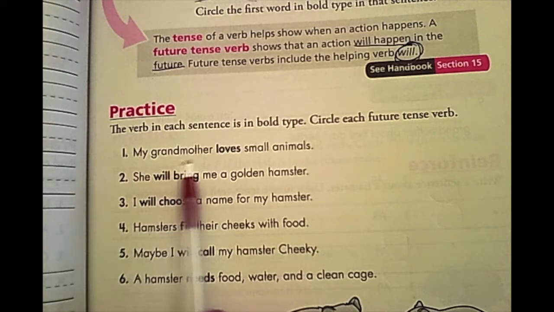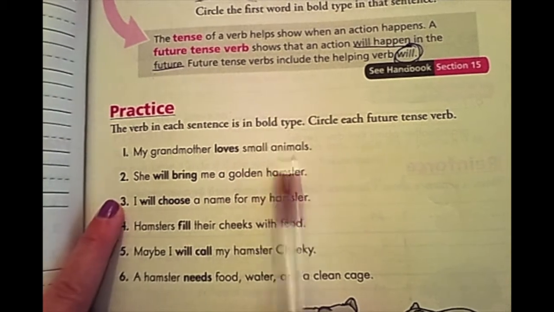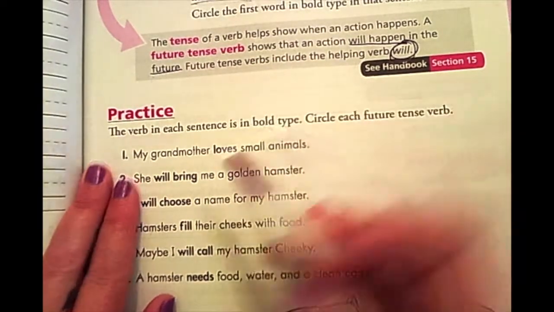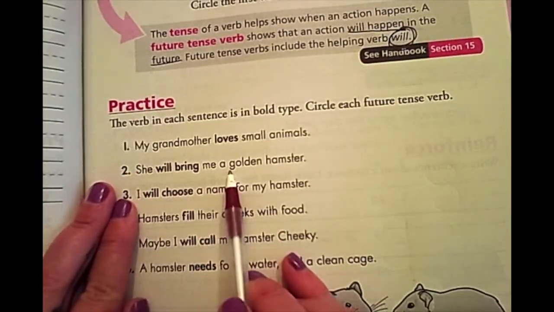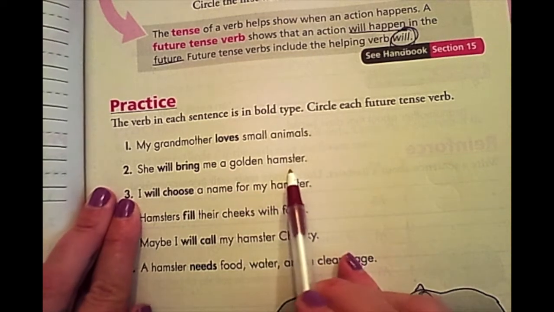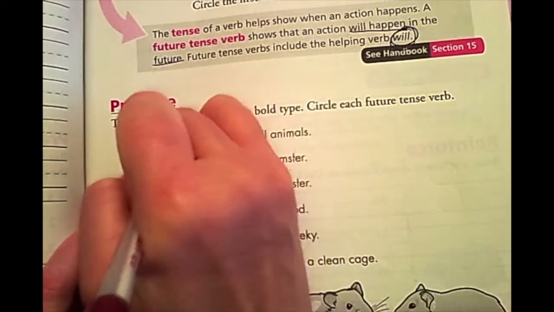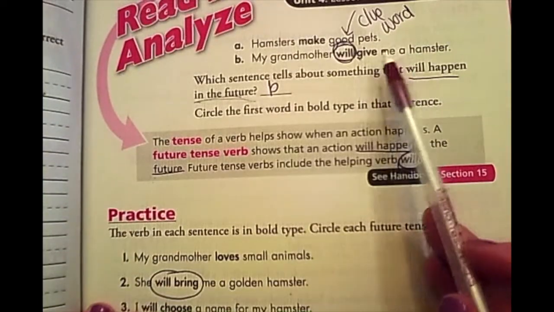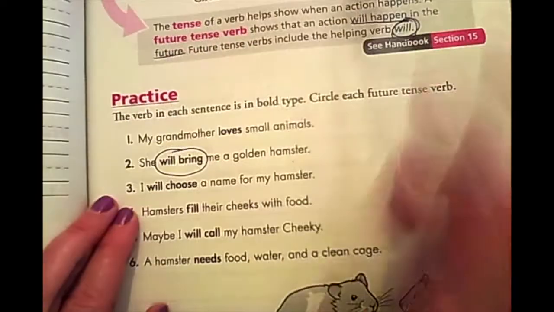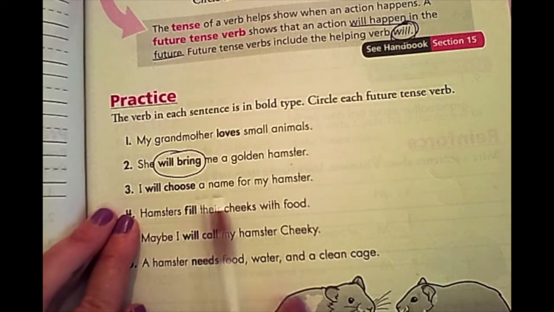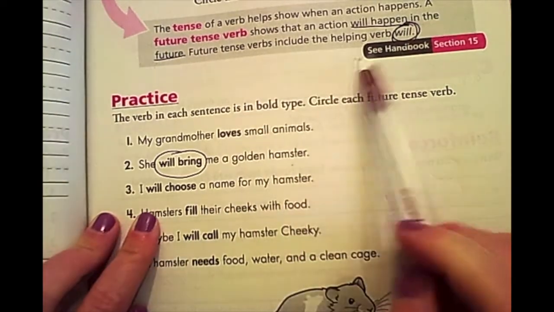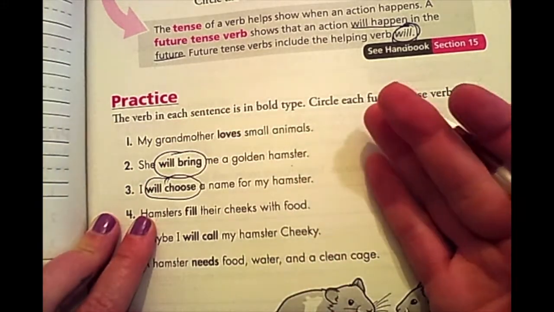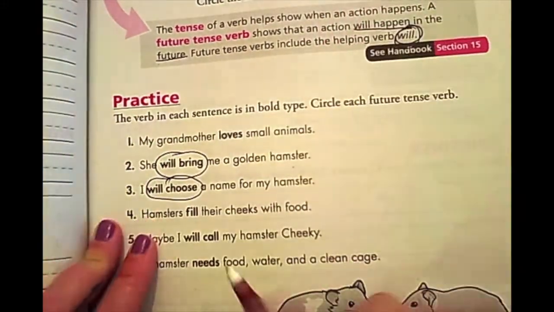Okay? My grandmother loves small animals. Well, she loves small animals now, so she's not going to love them. She loves them now. She will bring me a golden hamster. Good. So we're going to circle will bring. Because remember, it has our clue word from up here, will. I will choose a name for my hamster. It has our clue word. Will choose means that the hamster doesn't have a name yet. In the future, I will name it.